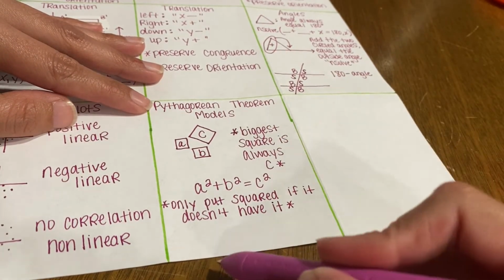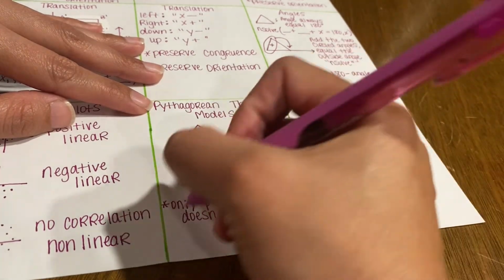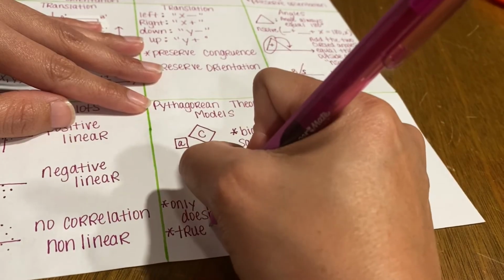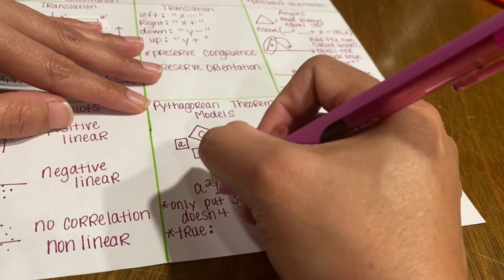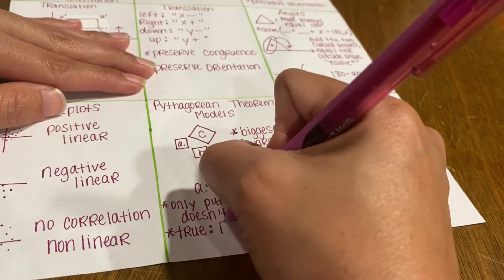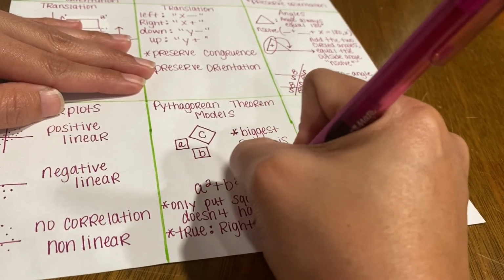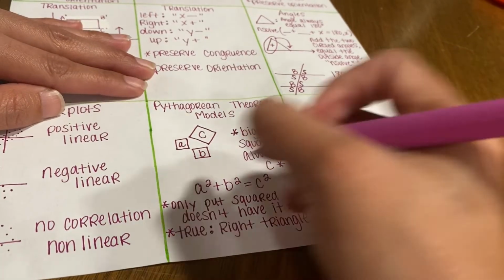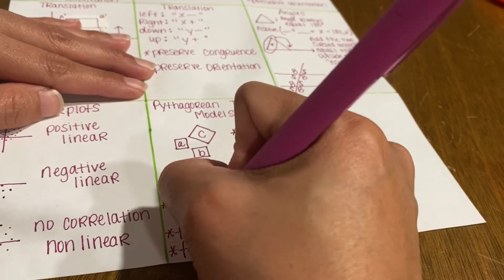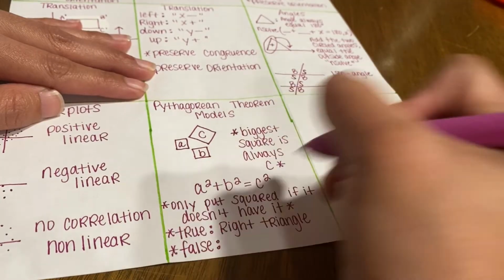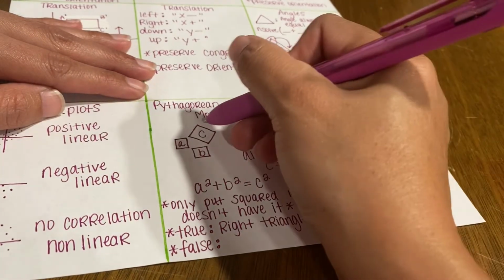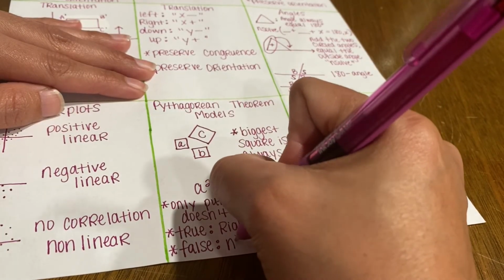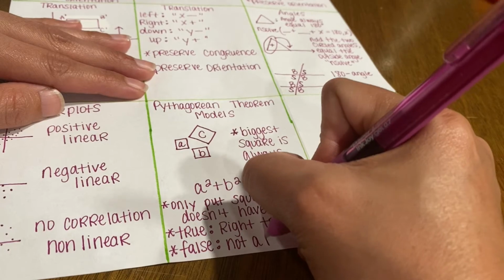And I'm going to remind myself of 2 more things underneath. If I get a true answer in my calculator, that tells me that the 3 squares make a right triangle. If I get a false in my calculator, that tells me that the 3 squares do not make a right triangle.